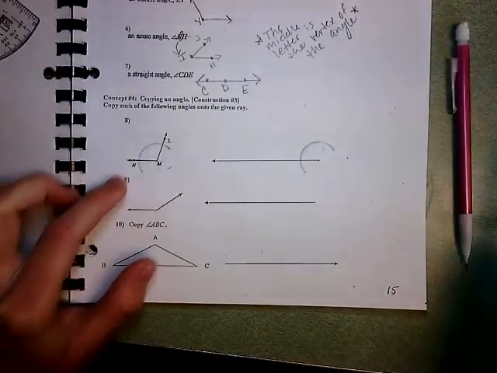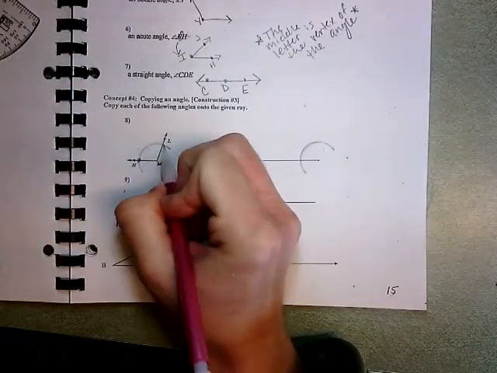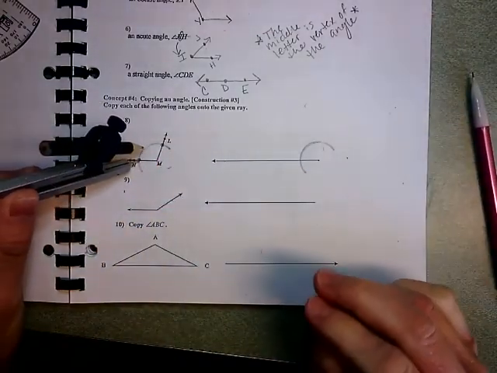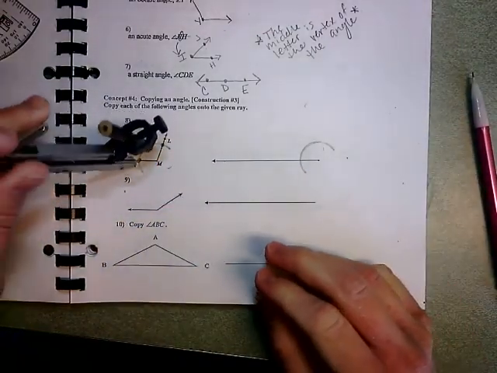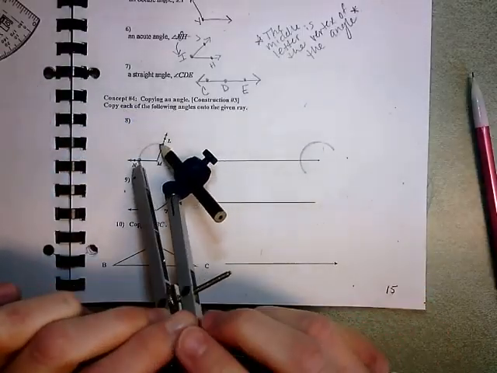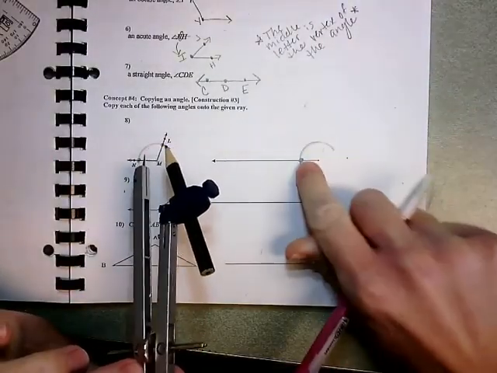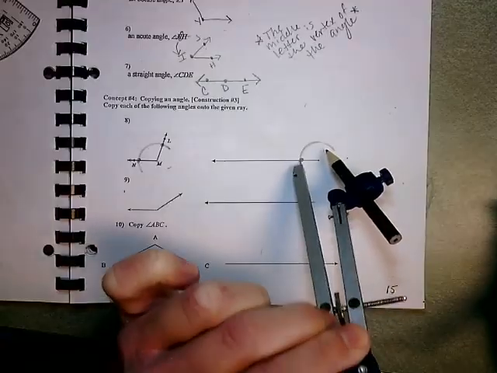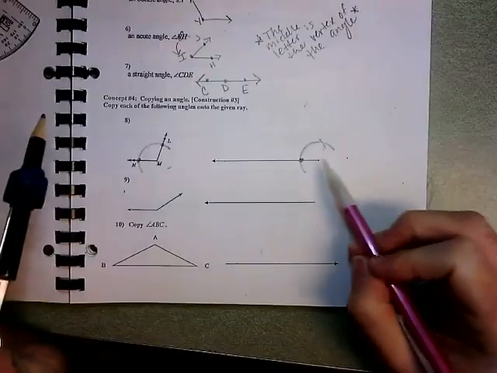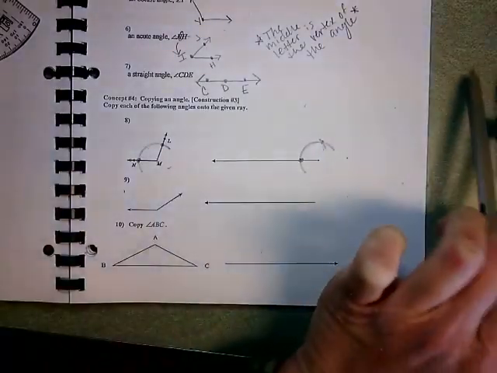All right. Now I'm going to take my compass and measure the distance at these two points where the arc that I just drew intersected those rays. I'm going to measure that distance out with my compass. Now I'm going to put my compass point right here, and I'm going to make a little arc so that it intersects the other arc that I drew.